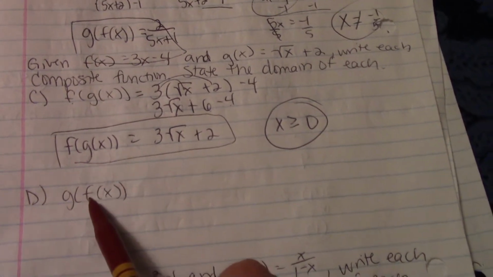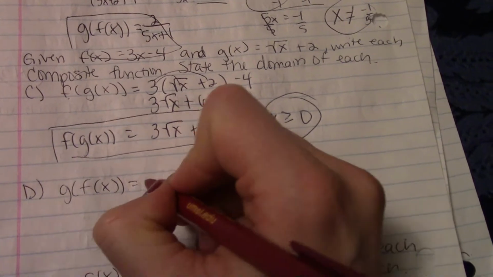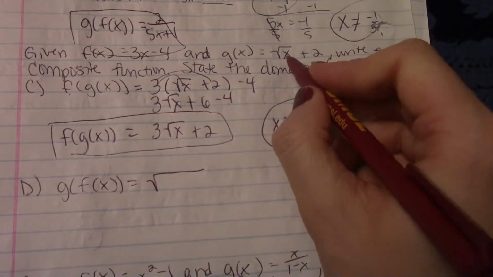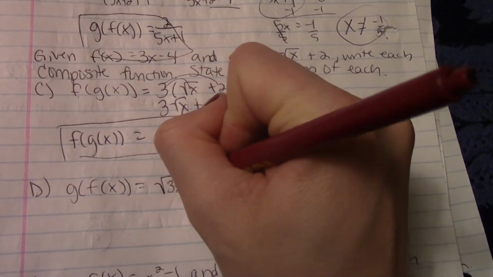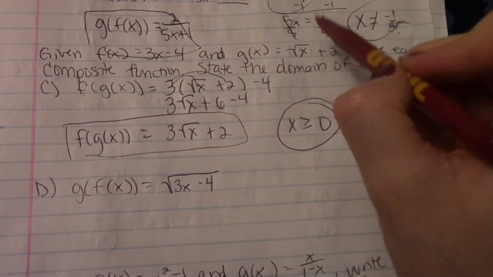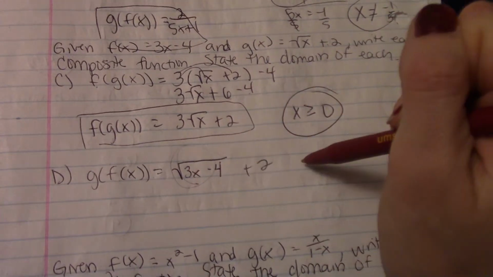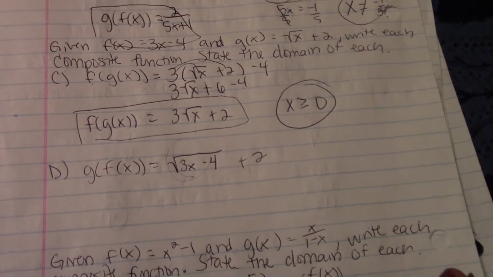Now let's do g of f of x. So g is square root of, but it's not x anymore. We're going to write all this, 3x minus 4. And then we write our plus 2. Well, we can't simplify this, so we leave it just like that.